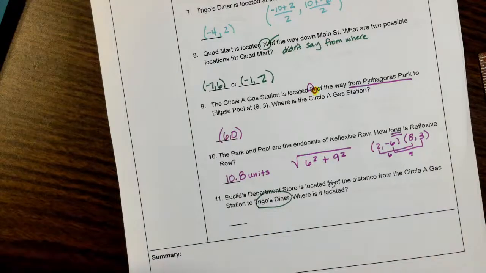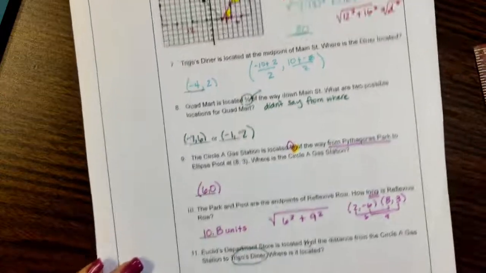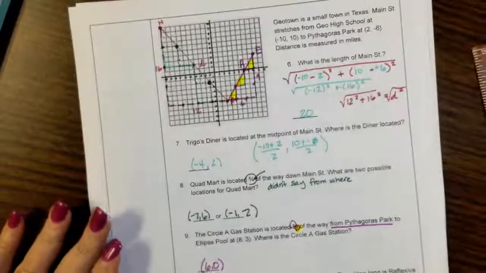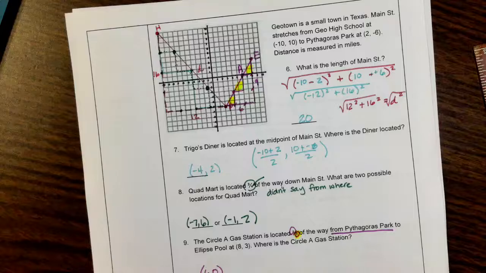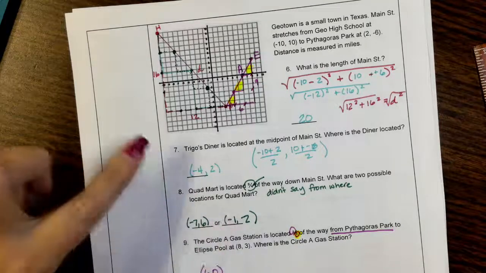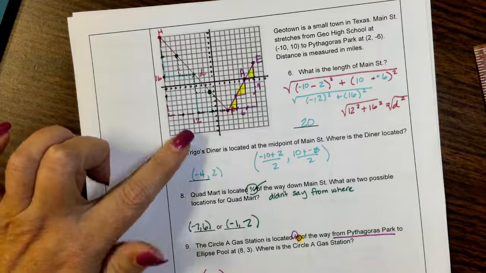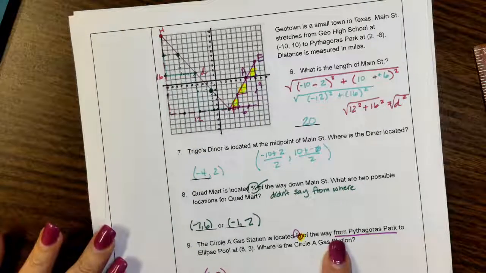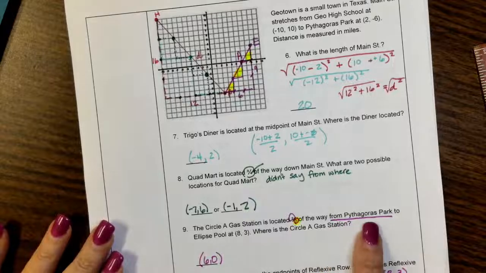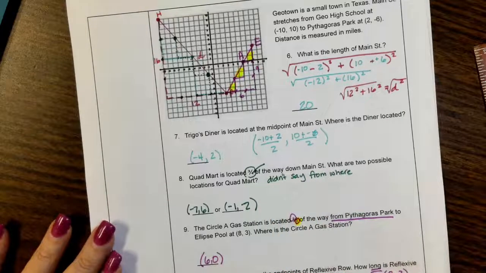Okay, so always break it into horizontal and vertical components. That makes it much easier. And then break the horizontal and vertical components into the number of pieces it says, and count that number of stair steps from the location that it says, from Pythagoras Park, from Main Street, from those 2 places. So always pay attention to where you are leaving from.